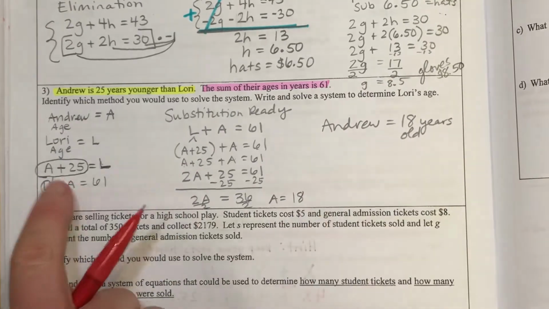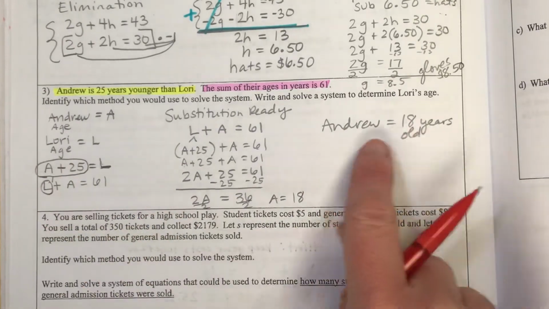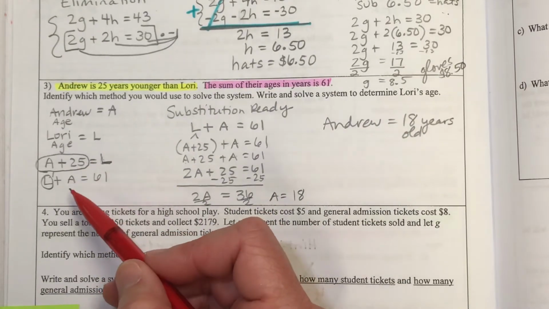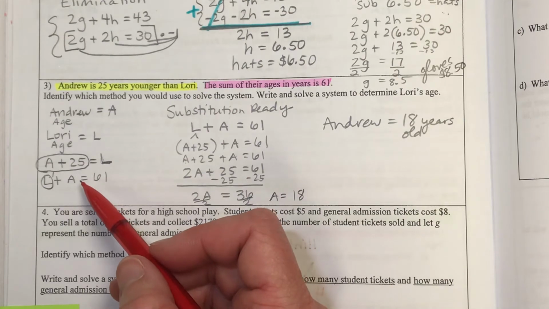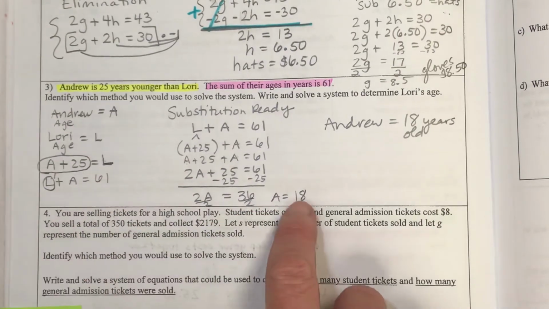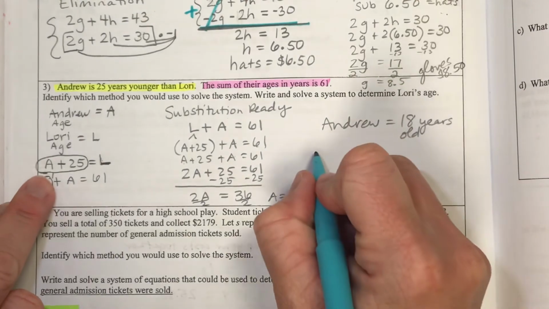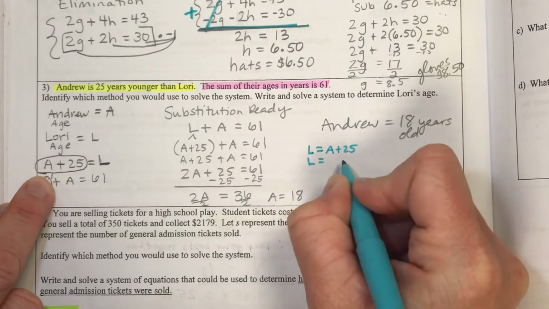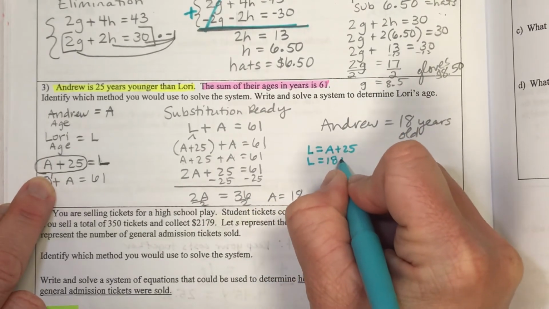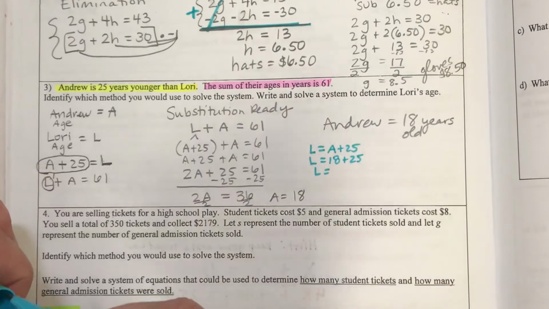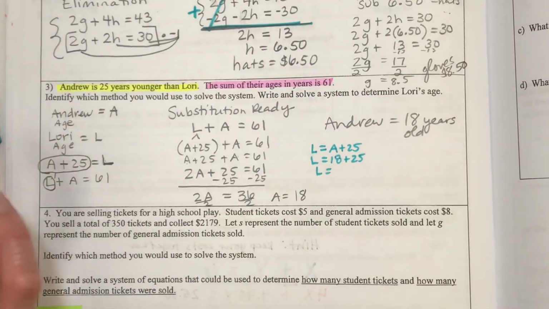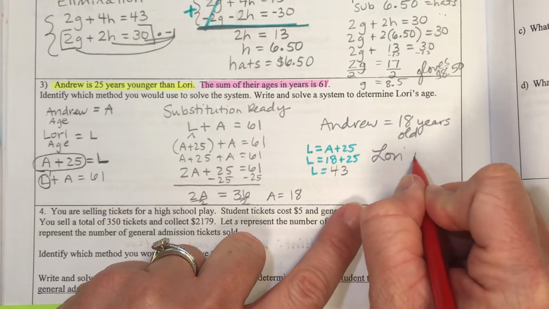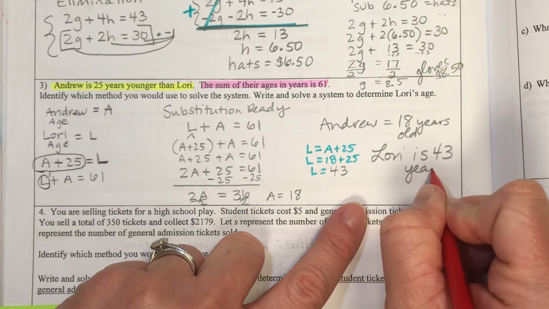Now, Lori, we said, for either one of these equations, we can find Lori's age by plugging in Andrew's age to either function. It doesn't matter which one you pick. Pick one of the 2 functions, and then we're going to sub 18 in. So I'm going to pick Lori is equal to Andrew's age plus 25, or Lori's age is, Andrew we know is 18 now, plus 25. So let's add those together. 18 plus 25 is a total of 43. So Lori is 43 years old.